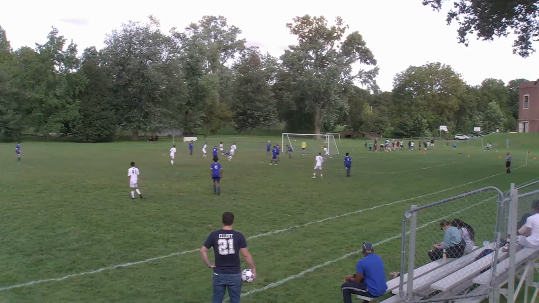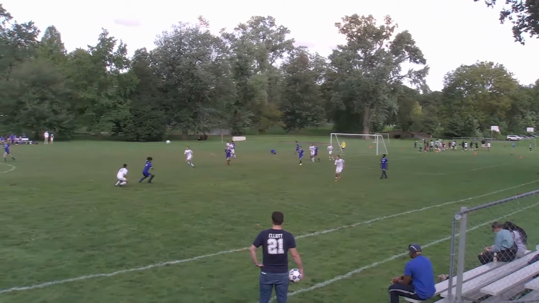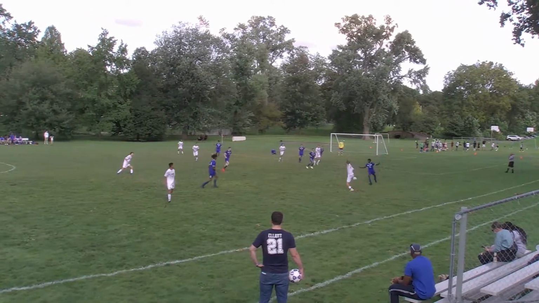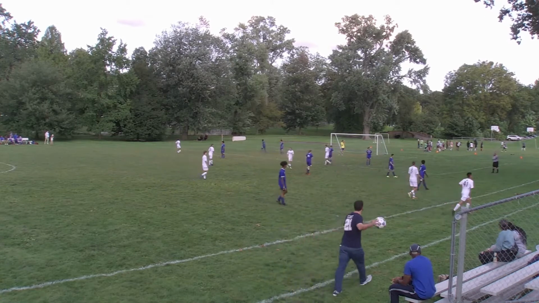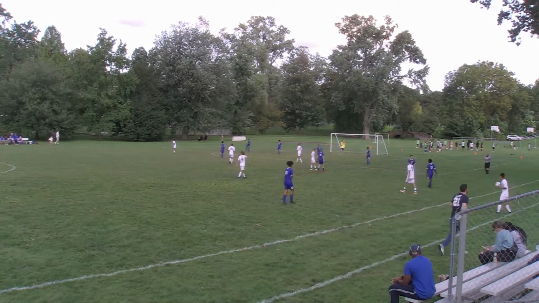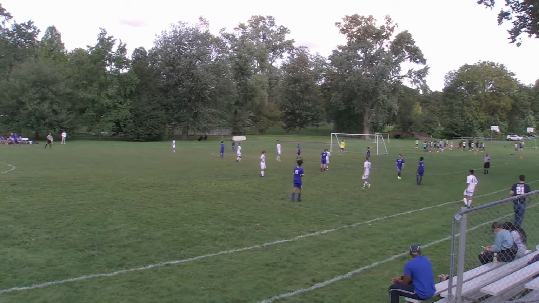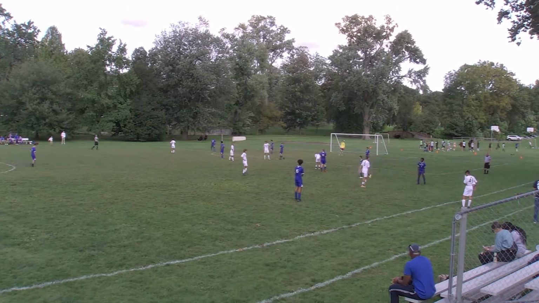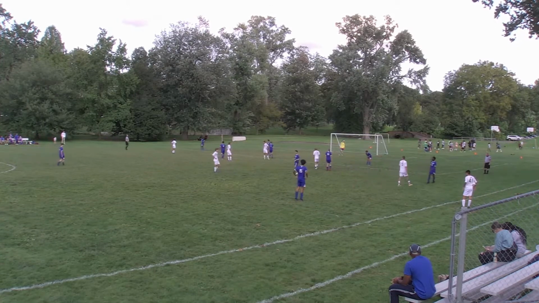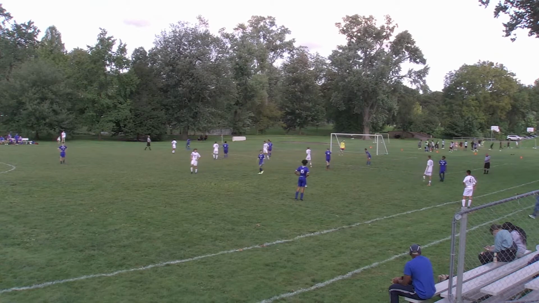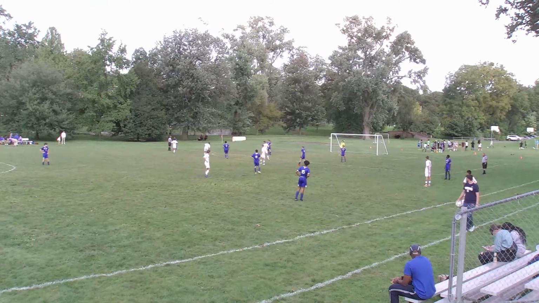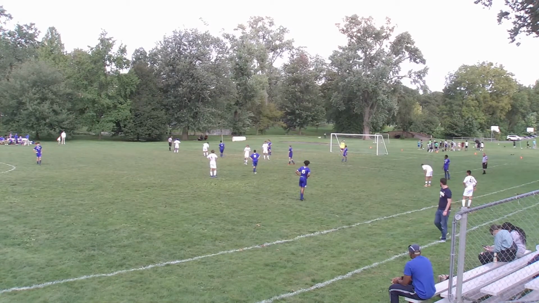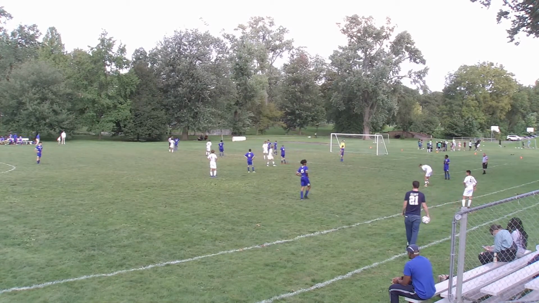Doc puts the ball up, comes back dangerously into the center, but it's cleared. We have a player shaken up for Phil-Mont. Referee coming over to check on the situation.